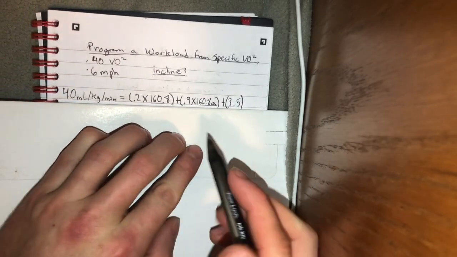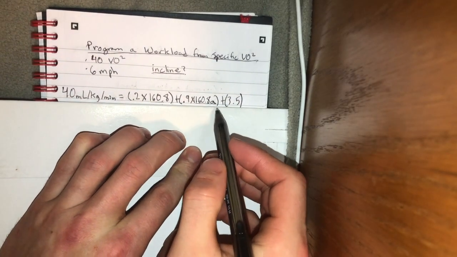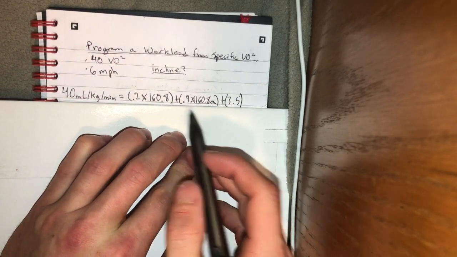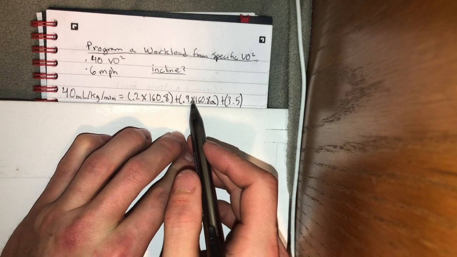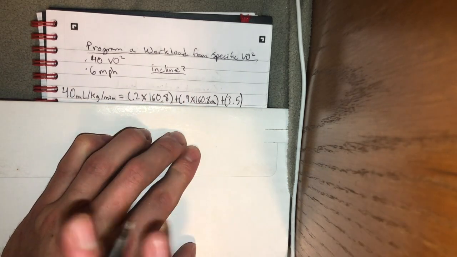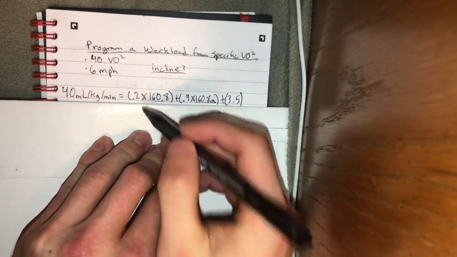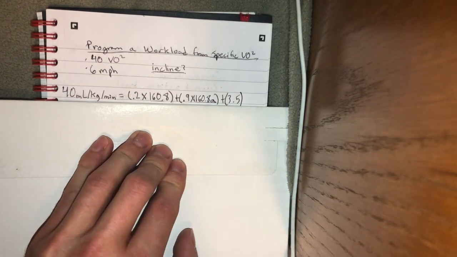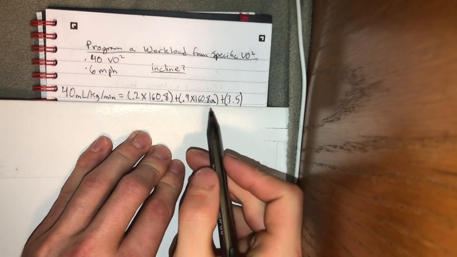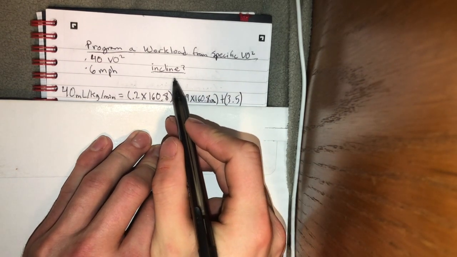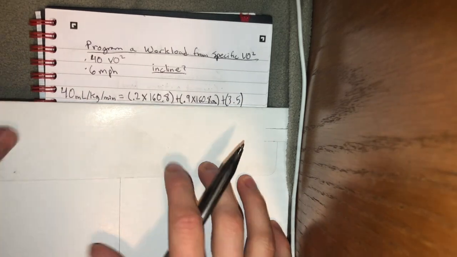You notice right here, I have a variable. That variable is A. I could have done X, but I'm using X as multiplication, so sorry if that confuses you. The X is for multiplication. That A is my variable, and the A is going to be the incline. That's what we're trying to solve for, okay?